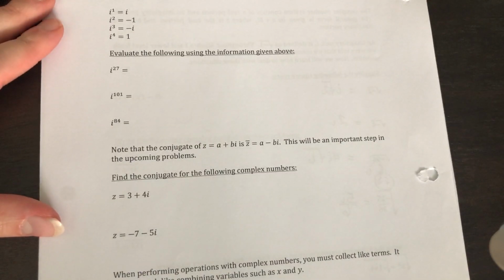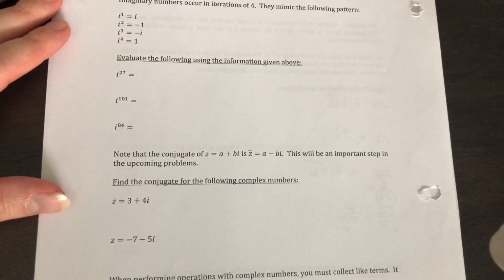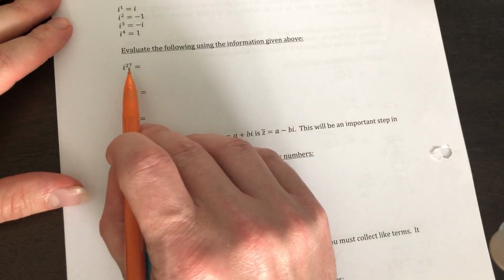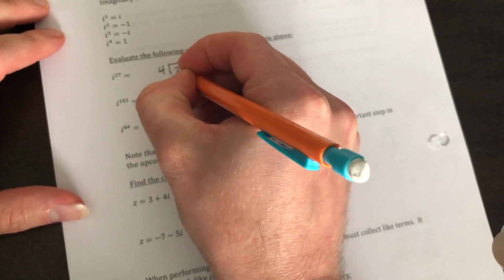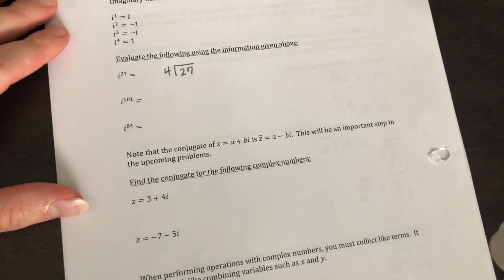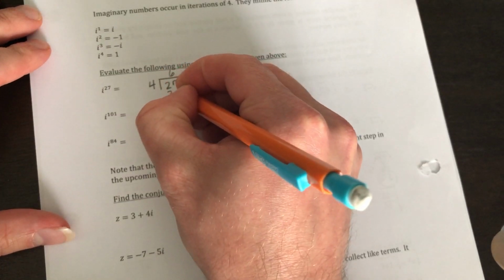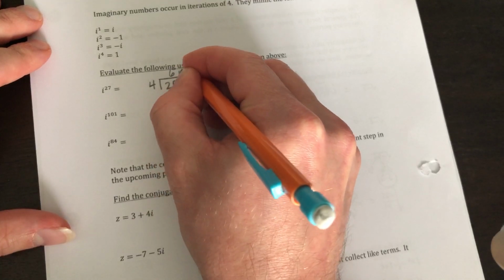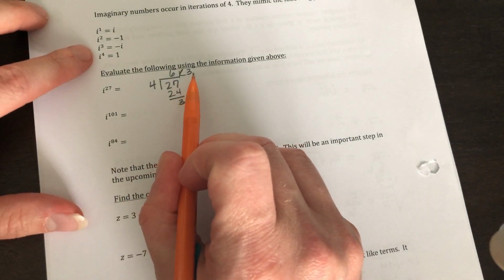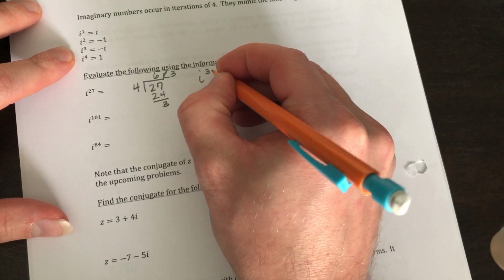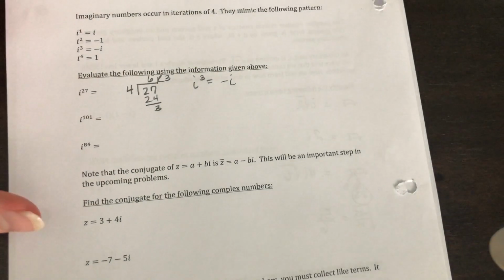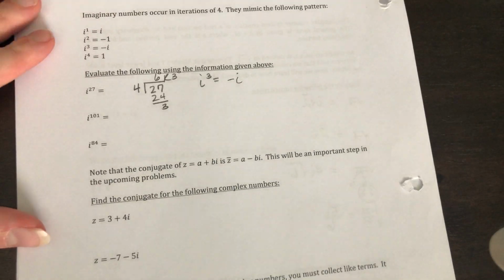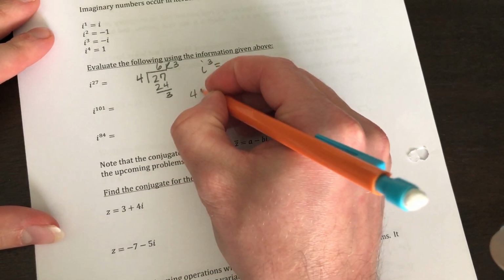So let's evaluate the following without using a calculator. So i to the 27th power. So what we're going to do is we're going to do 27 divided by 4, old school. Okay, 4 goes into 27 6 times with a remainder of 3. So the remainder tells you what it's equal to, and it's equal to a negative i, like that.